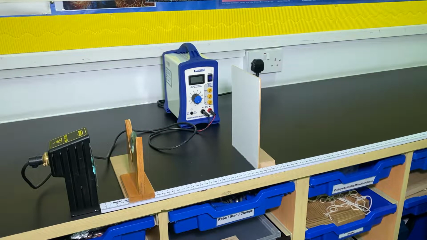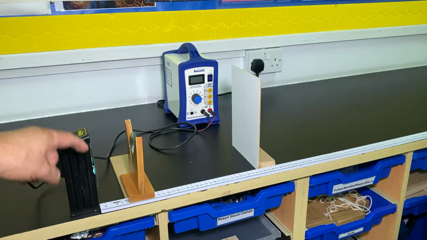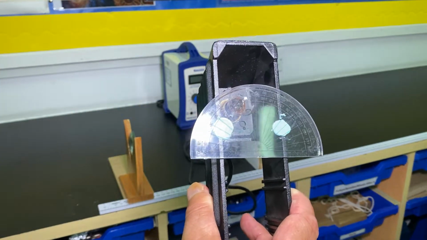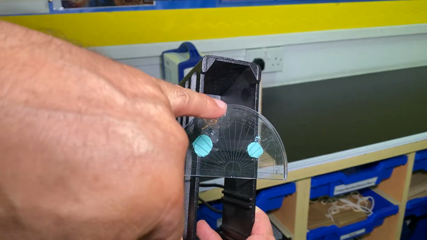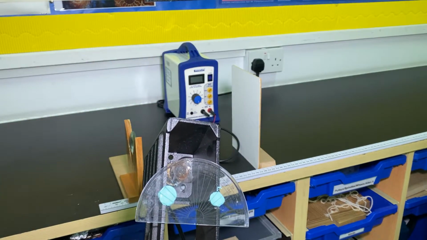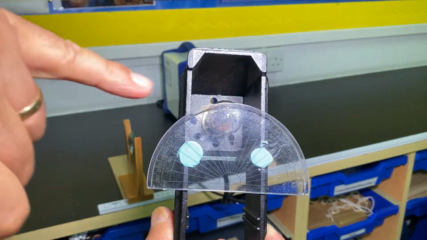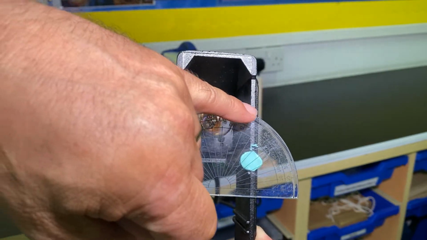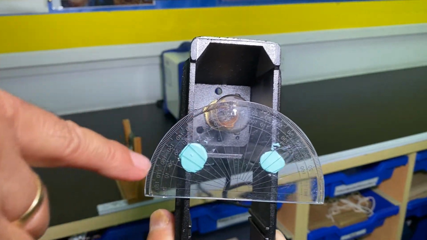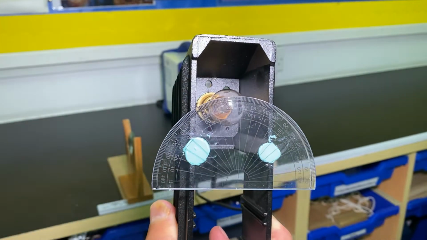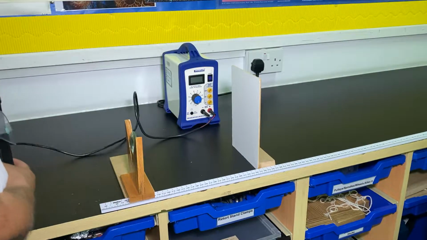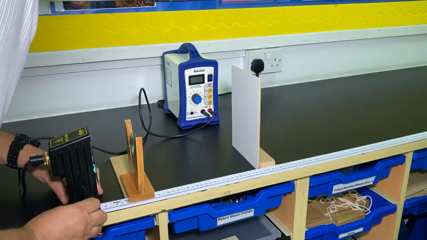Now the object I've got here is quite simply one of those ray boxes. I've got a protractor stuck to it because we need to see exactly where the image, which is going to be projected onto the screen, is perfectly in focus. So we're going to be focusing in on the numbers on the protractor. I've got the 90 degrees right in front of the bulb. So that is going to be our object, and that's going to go at this end of the ruler like this.